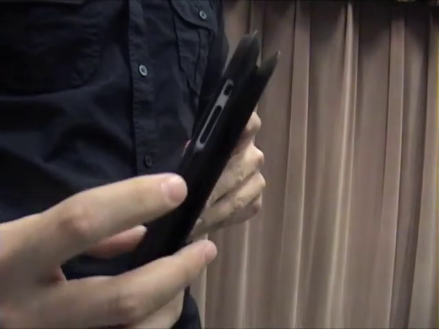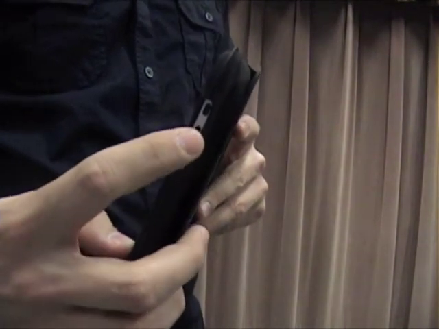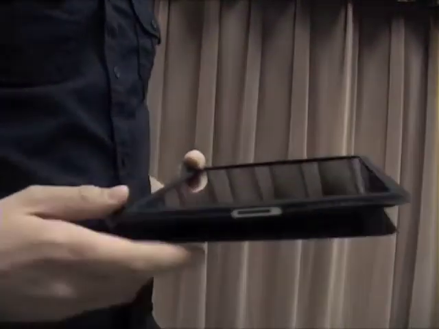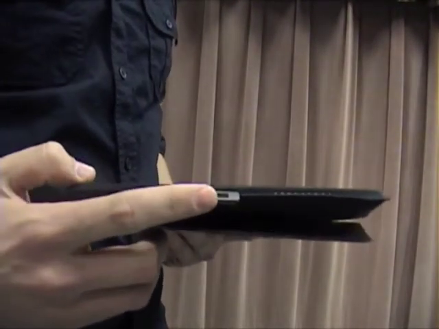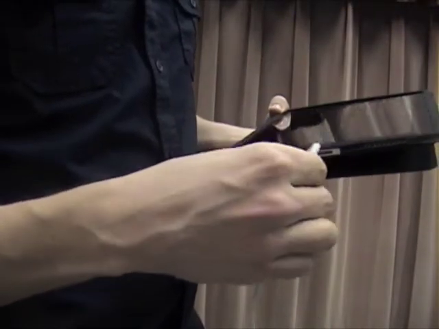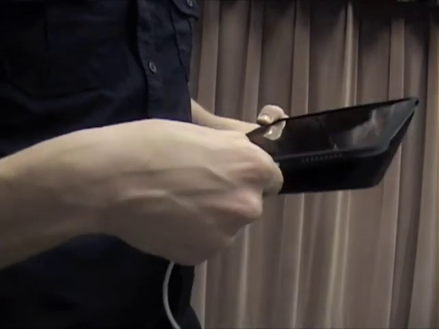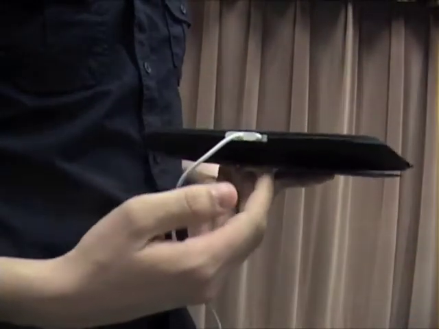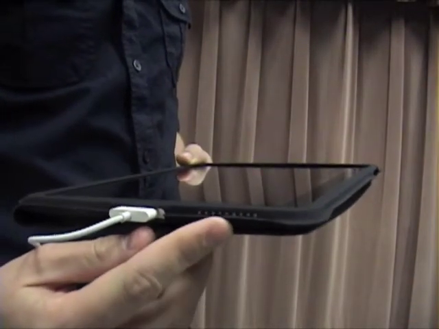On the right hand side, we have the volume controls up and down, and also the mute button. Along the bottom, we see the dock connector, which is used to plug in the charger or the USB cable. We also see the speaker where all the sound comes out.